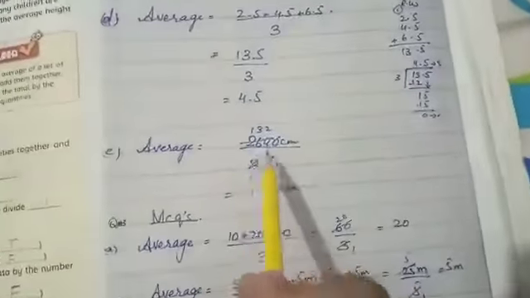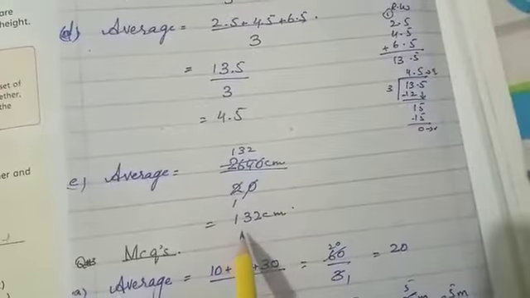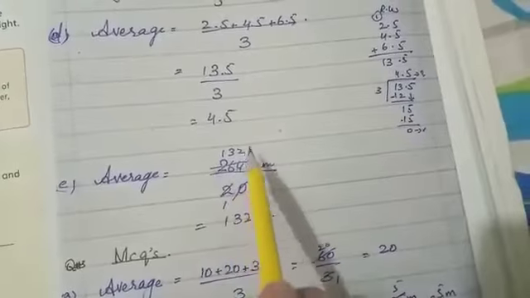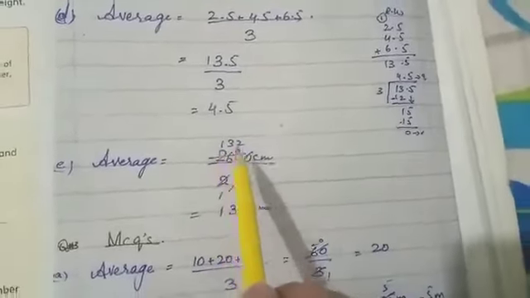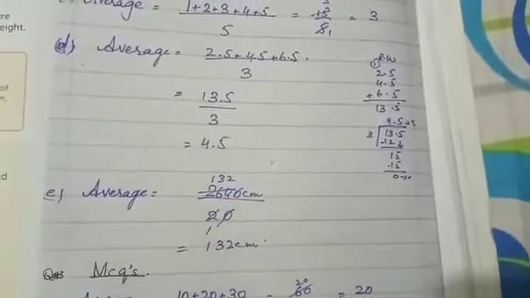Here is the rough work. When we divide 2640 by 20, our answer will come 132. 0 cut with 0, then 2 ones are 2, 2 ones are 2, 2 threes are 6, 2 twos are 4. So 132 is our answer.